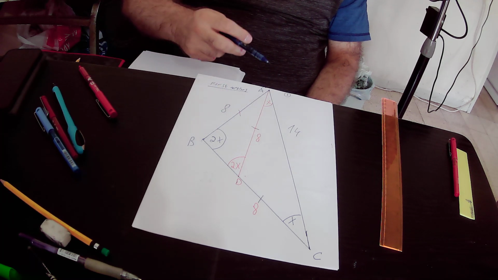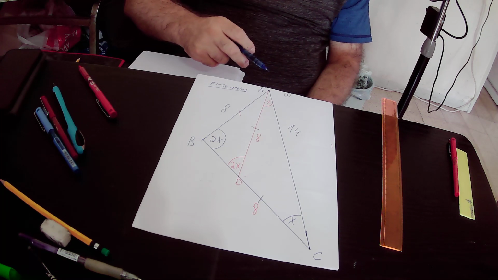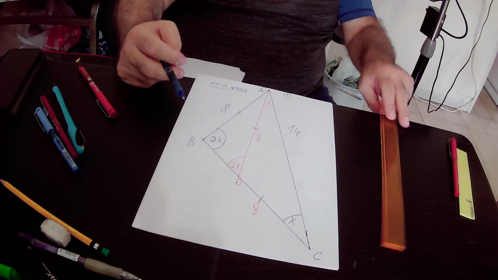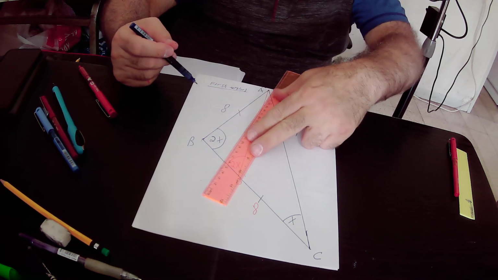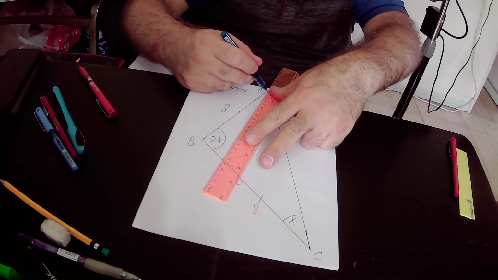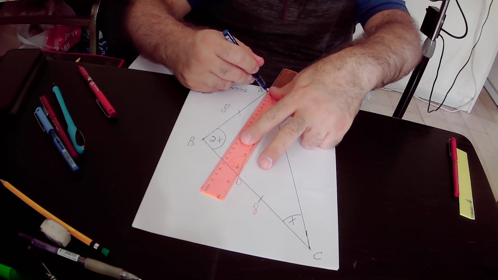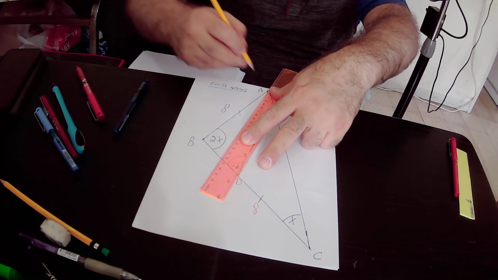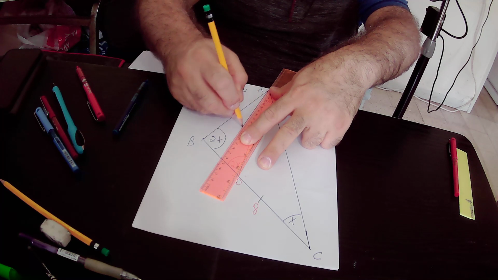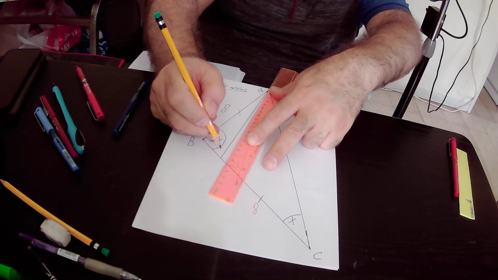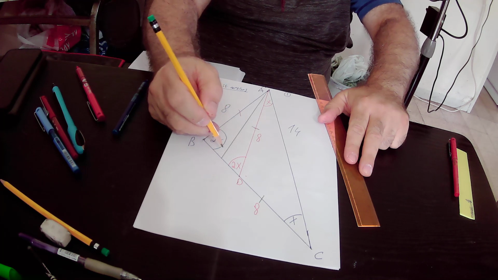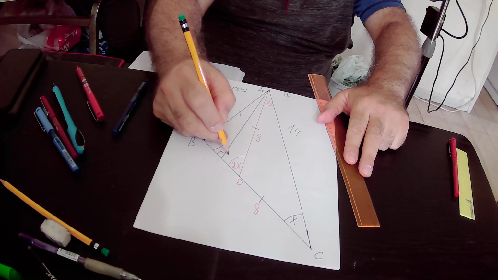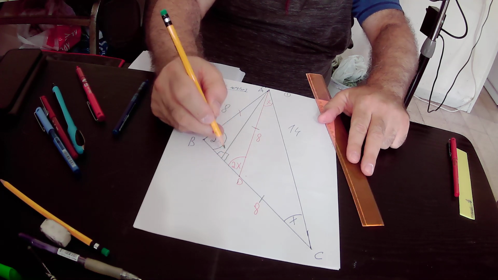So if from point A we draw a perpendicular to the base BD, then this is perpendicular to the base BD, that is to say this angle is a right angle, and this angle is also a right angle, it equals 90 degrees.